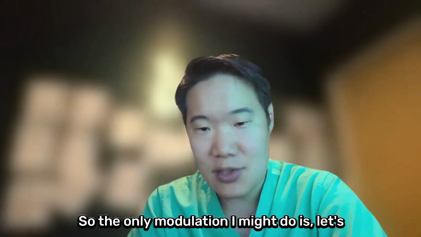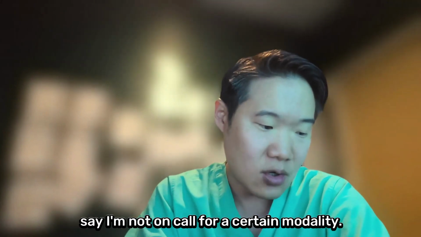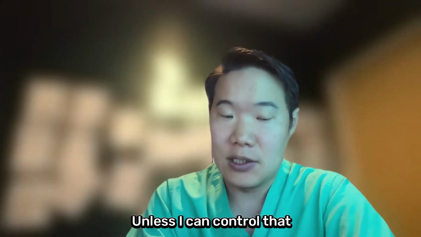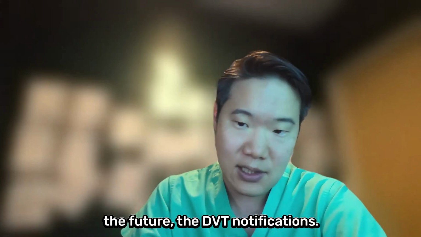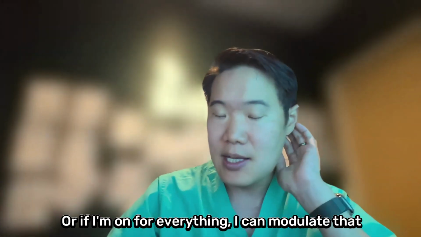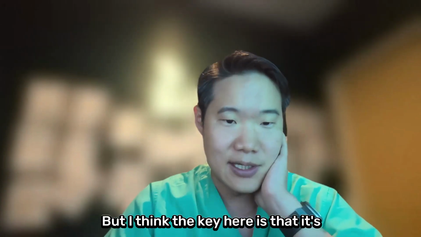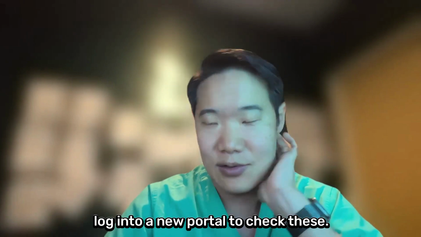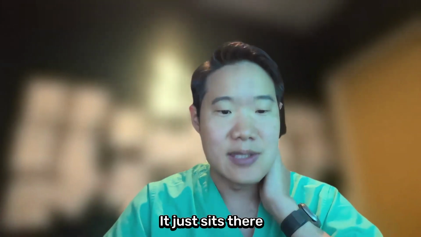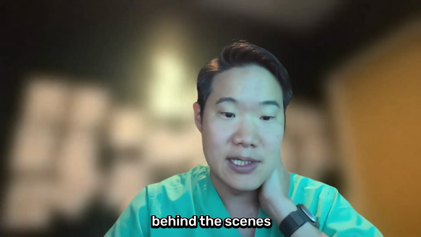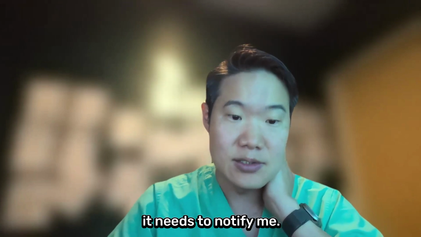So the only modulation I might do is, let's say I'm not on call for a certain modality, for instance, I'm not on call for the stroke stuff that day, then I might turn that off, right? So I can control that and still get the PE notifications, or in the future, the DVT notifications. Or if I'm on for everything, I can modulate that and get all of those. But I think the key here is that it's seamless. I'm not having to log into a new portal to check these. I'm not logging in every day, nothing like that. It just sits there behind the scenes until it needs to notify me.